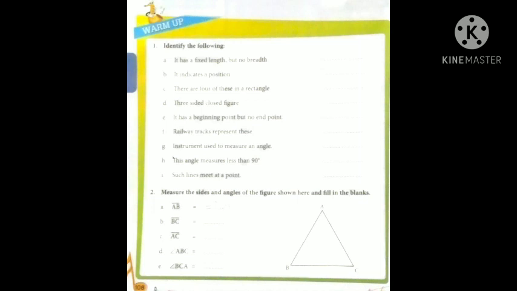And also second section, measure the sides and angles of the figure. Using a scale, you can measure the sides. Then this one is 4.5. Like that, you have to measure all the sides. And using a protractor, you have to measure the angles also. This one is 60 degree. If we are keeping it here, that is also 60 degree. Like that, you can measure and write in the textbook itself.